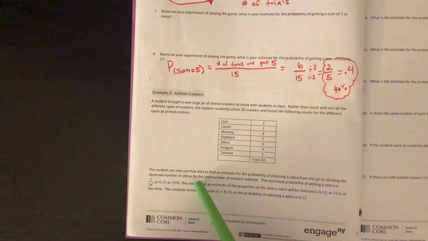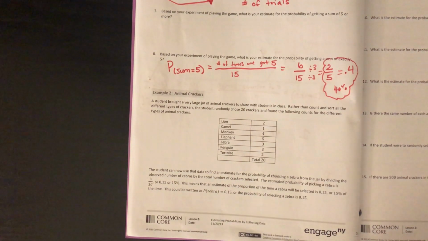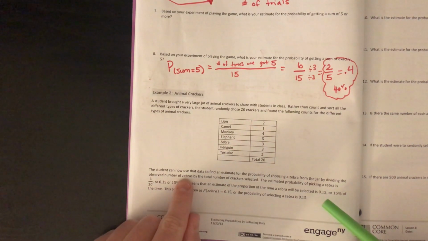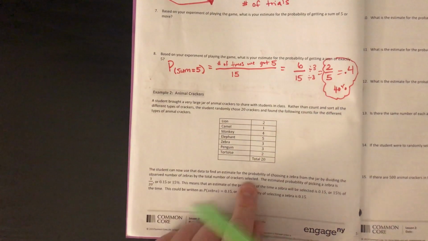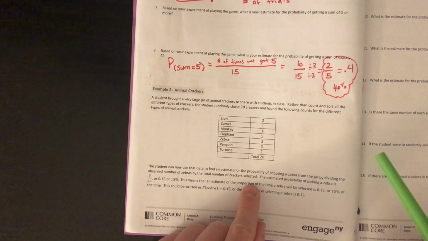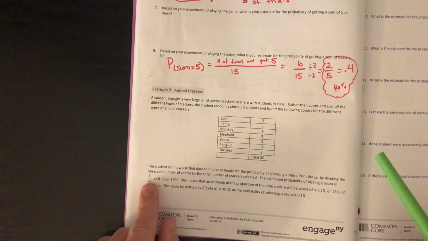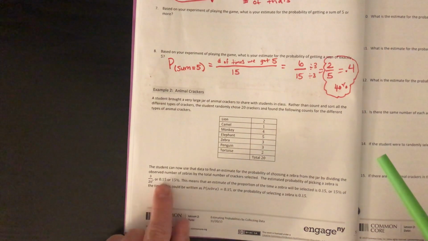The students can now use that data to find an estimate for the probability of choosing a zebra from the jar by dividing the observed number of zebras by the total number of crackers selected. The same thing we were doing in the previous exercise. So the estimated probability of picking a zebra is 3 out of 20, or 3/20, or 0.15, or 15%. Those are all the same thing.